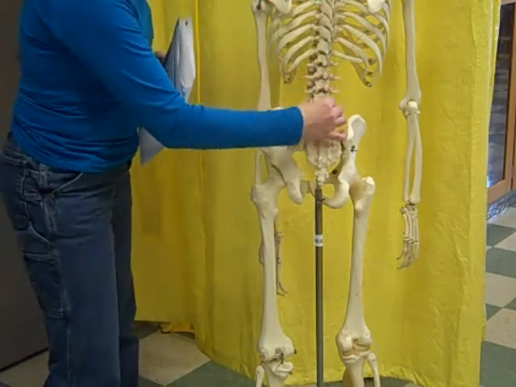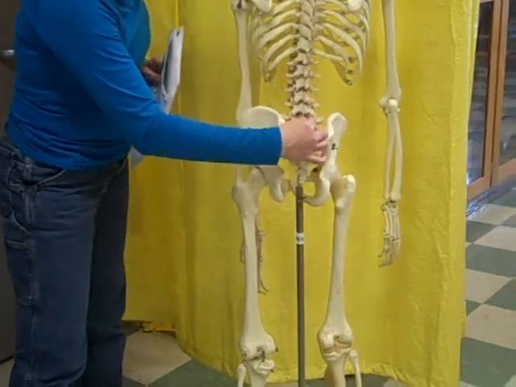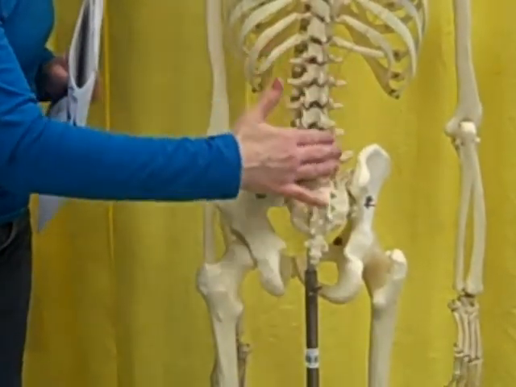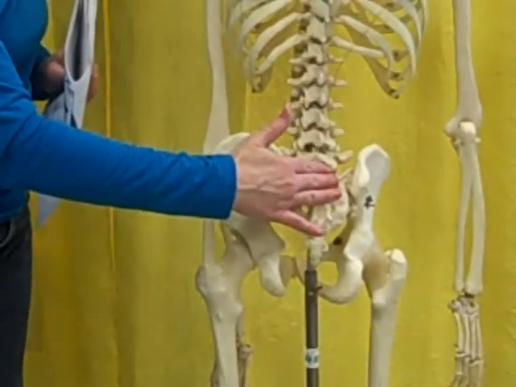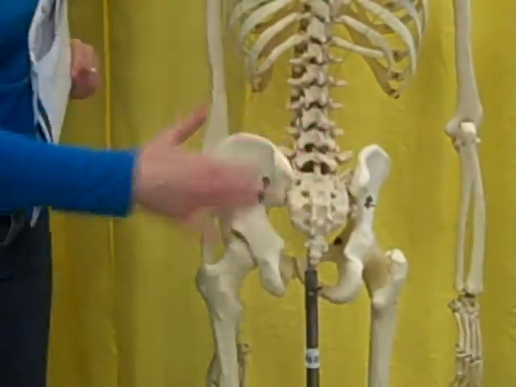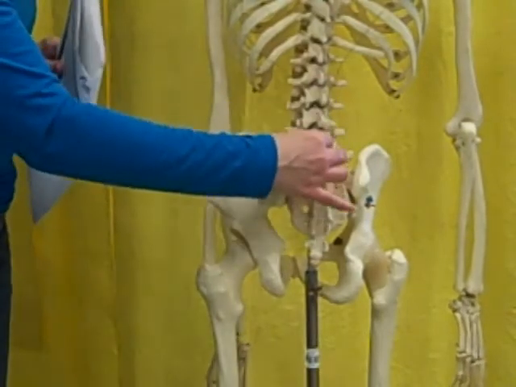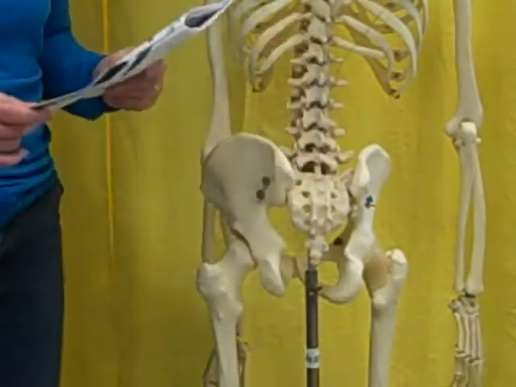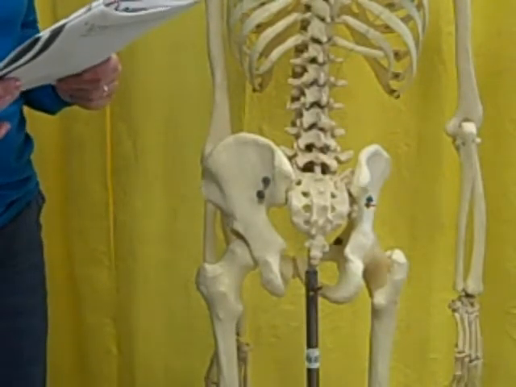These sort of large vertebrae along the base of the vertebral column are called lumbar vertebrae, and the lumbar region is the lower back region. And hopefully you haven't had any pain there in your lower back, but certainly that can be a difficult region because there are a lot of nerves that would run to the legs, and so if you pinch those, it can cause a lot of pain.